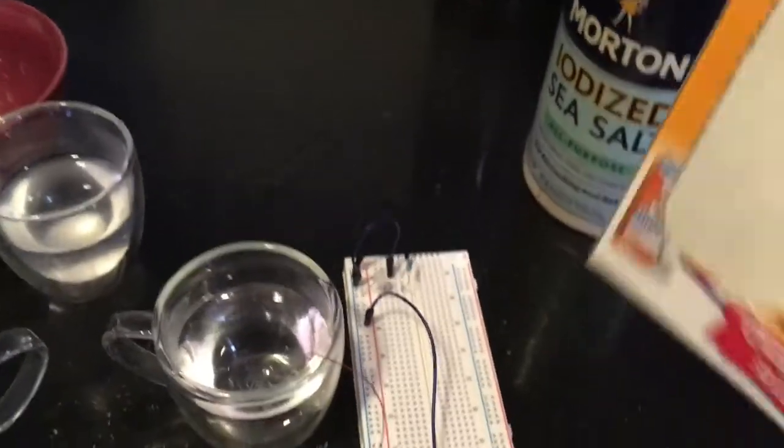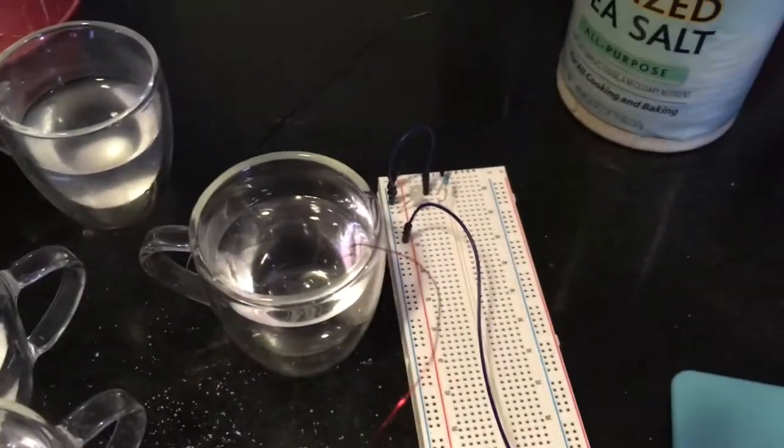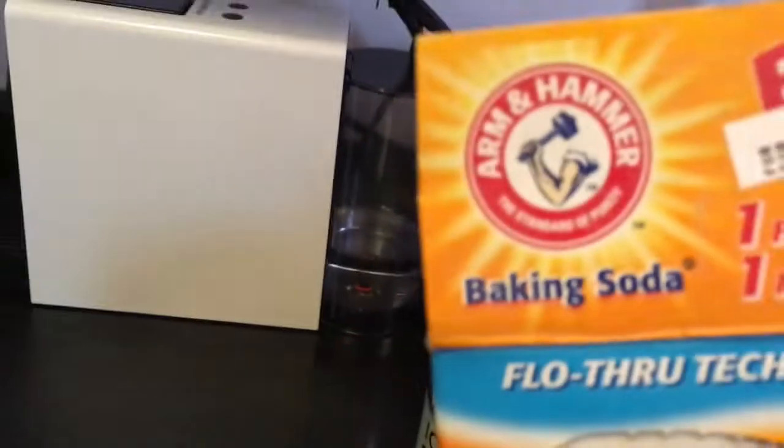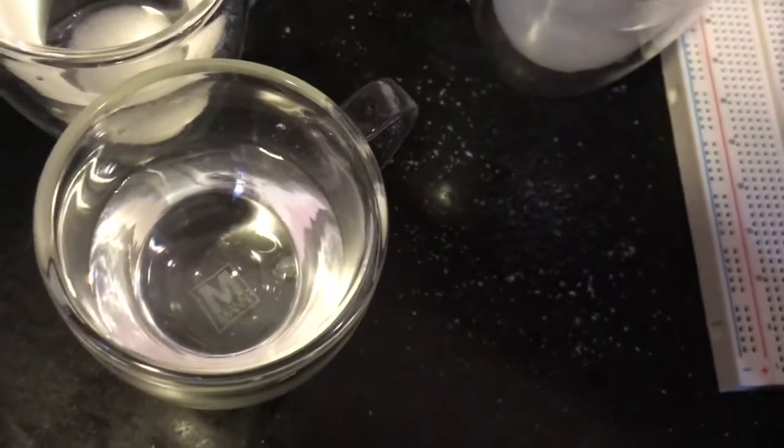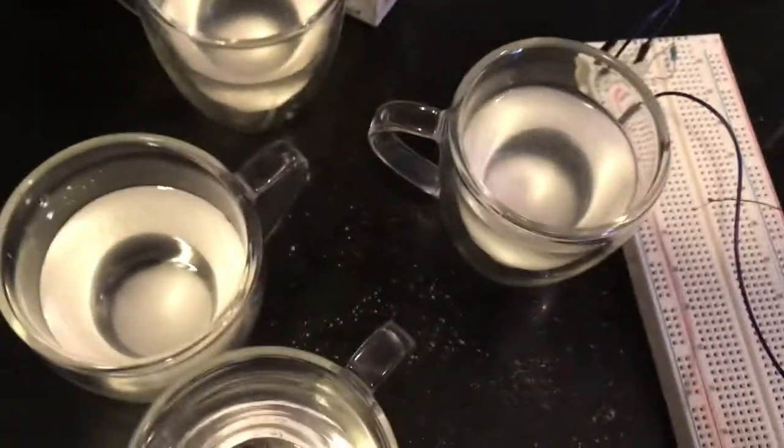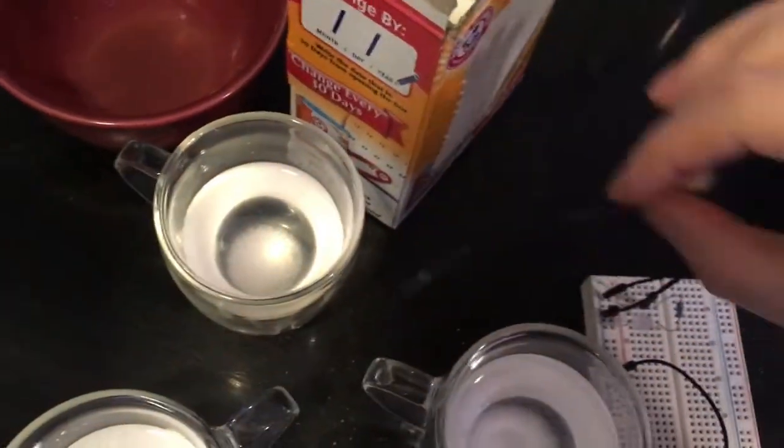So I brought in some baking soda. Let me go ahead and dissolve a little bit of the baking soda into some water. I'll go ahead and give that a stir. I'm making a little bit of a mess. And let me go ahead and test that one.